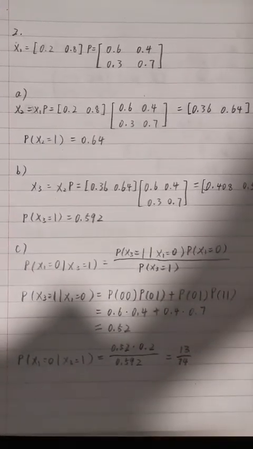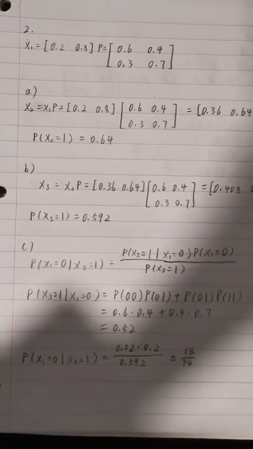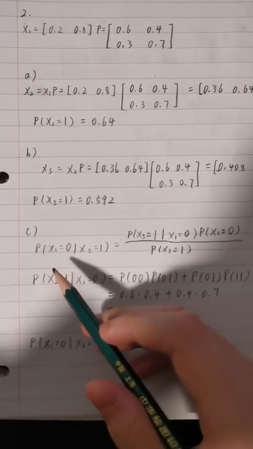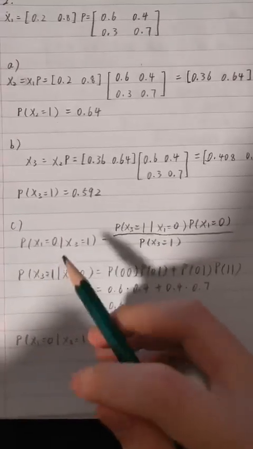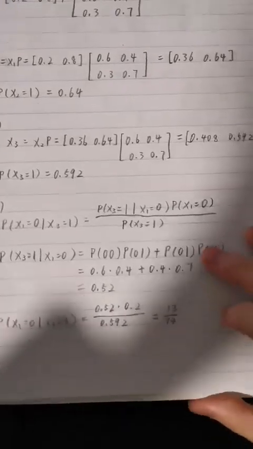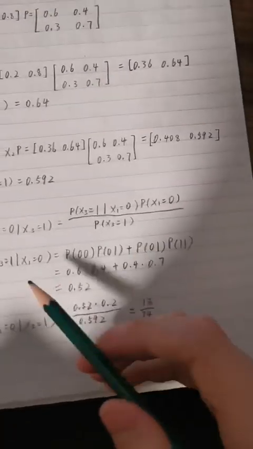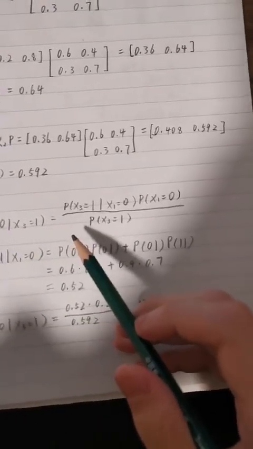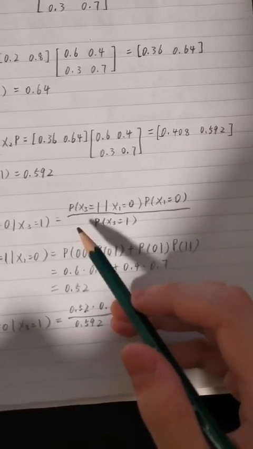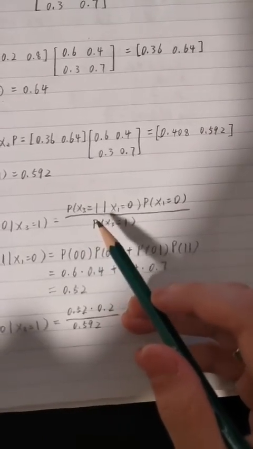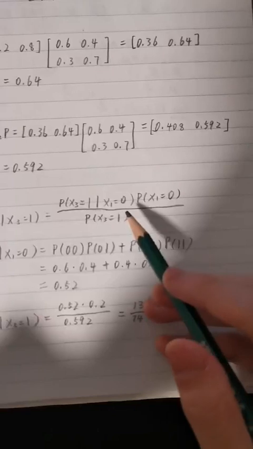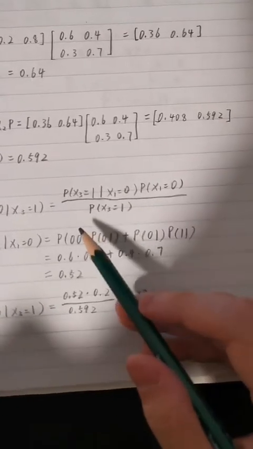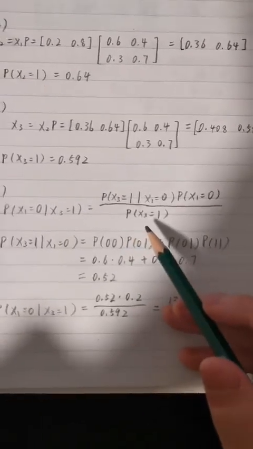The third question asks about the probability of x1 equals 0 given that x3 equals 1. First, we can transform the formula to the probability of x3 equals 1 given x1 equals 0, times the probability of x1 equals 0, over the probability of x3 equals 1.